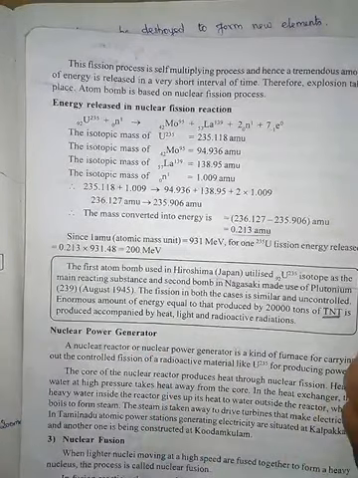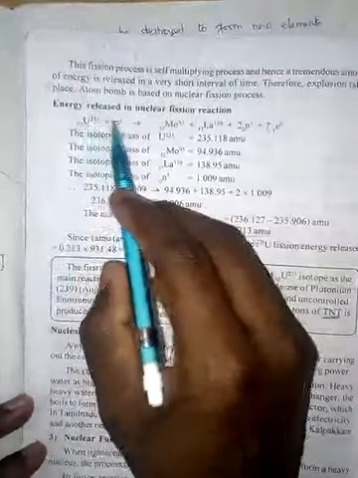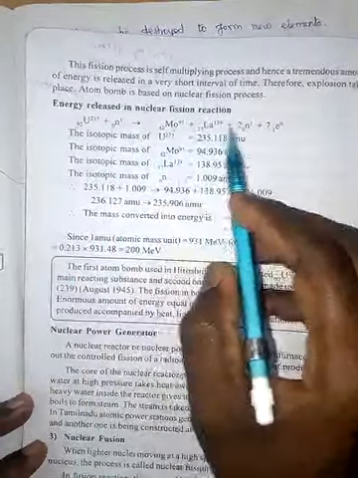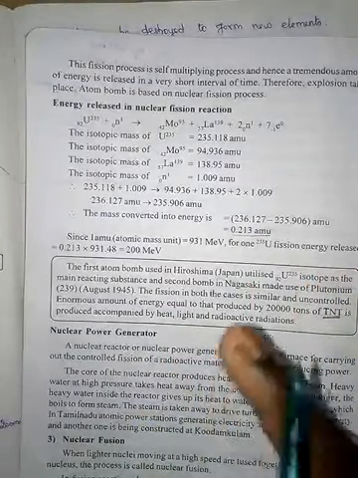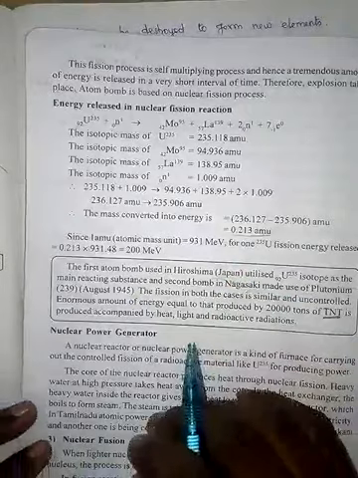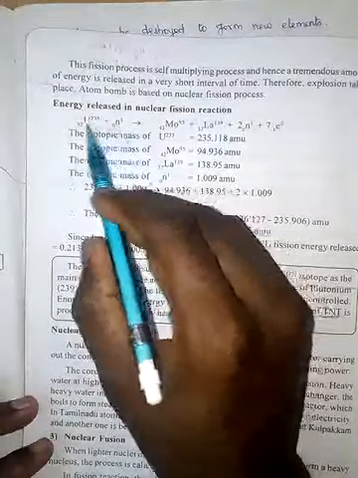We have studied that the mass of reactants is equal to the mass of products. That's what the law of conservation of mass says. During a chemical change, the mass is conserved. That means when I add these two masses and compare with this mass, it should be exactly equal. But look at this reaction.